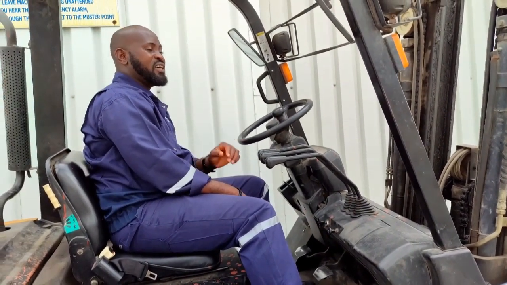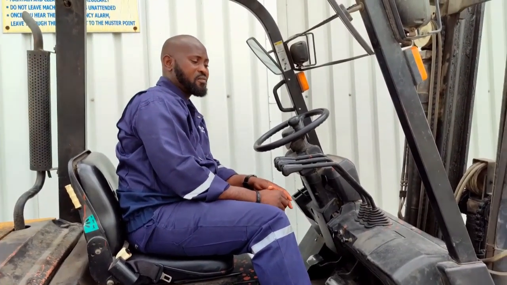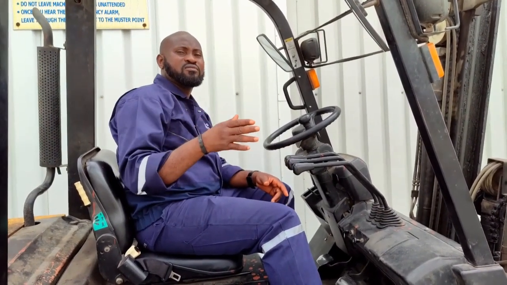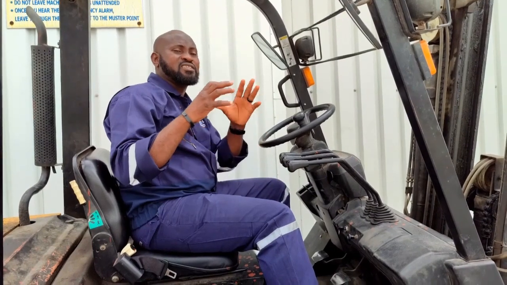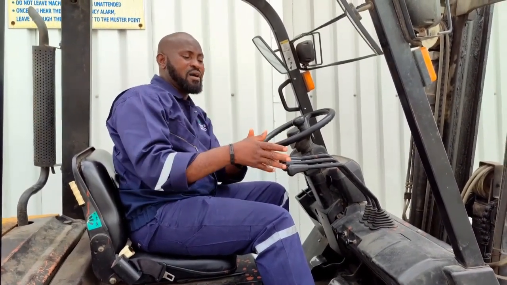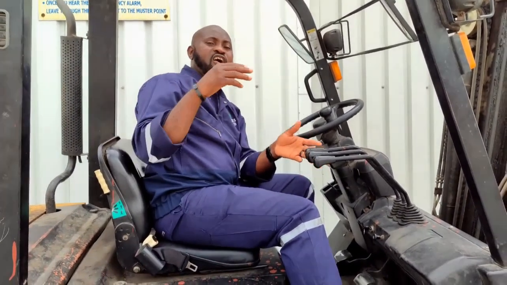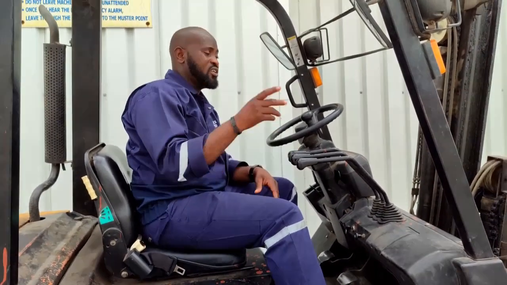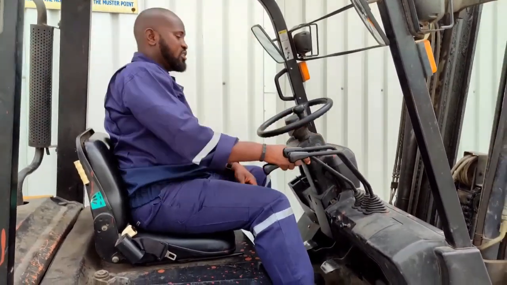Now I've engaged the fork. I want to further tell us more about this. I want to demonstrate all that has been said before. In order for you to lift up the fork, it's very simple.